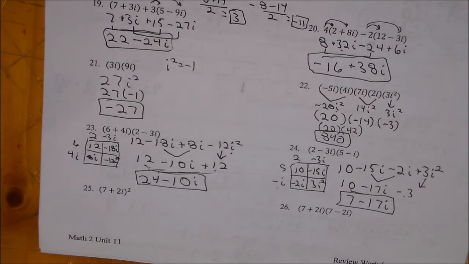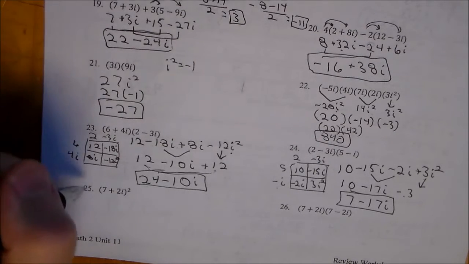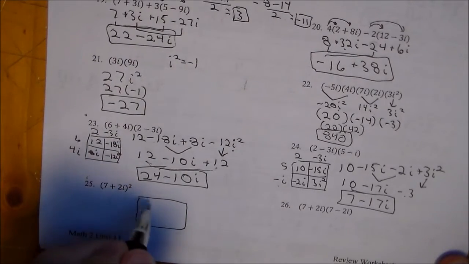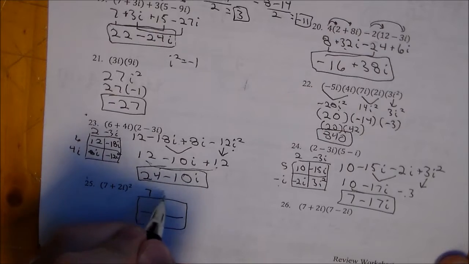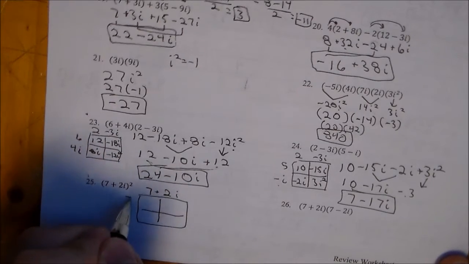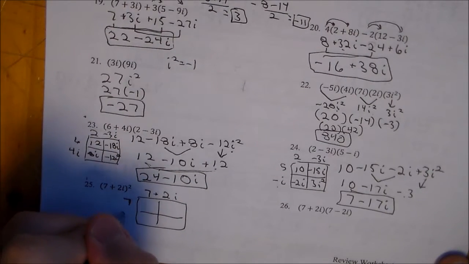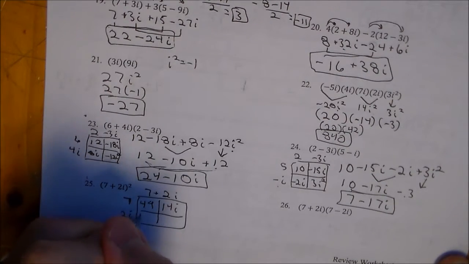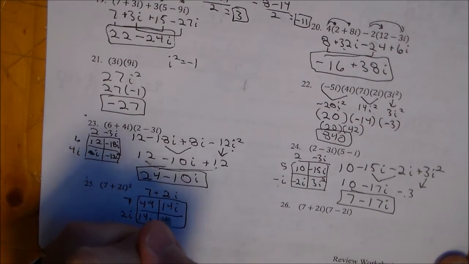25. Sometimes students want to take it and square the 7 and square the 2i. That is not what this says. We need to treat 25 like problems 23 and 24 and multiply with the area model. So that's 7 plus 2i and 7 plus 2i. So we got 49, 14i, 14i, and 4i squared.